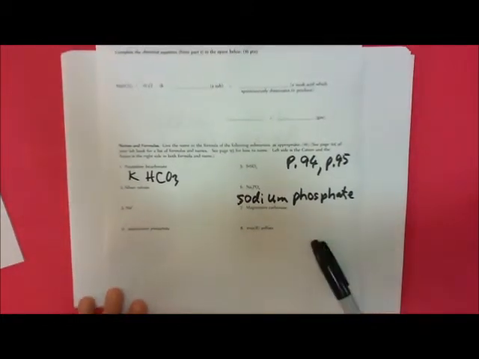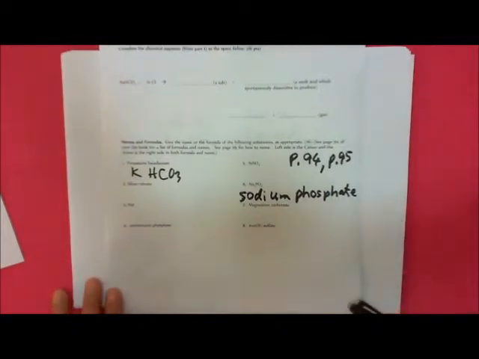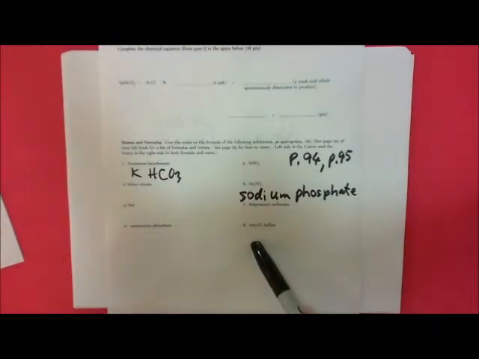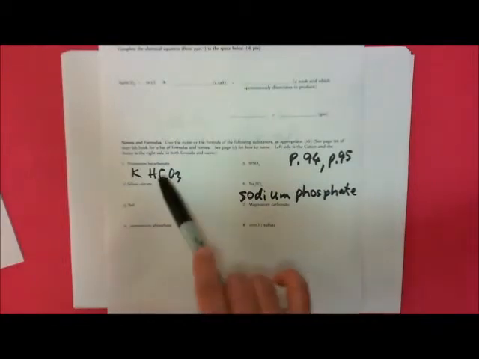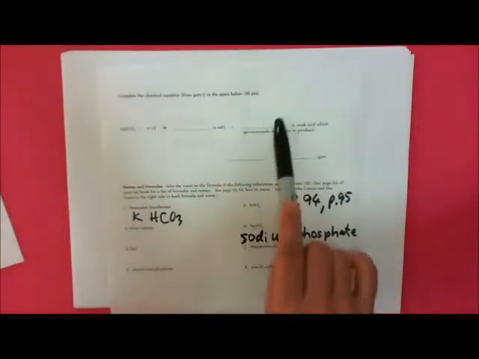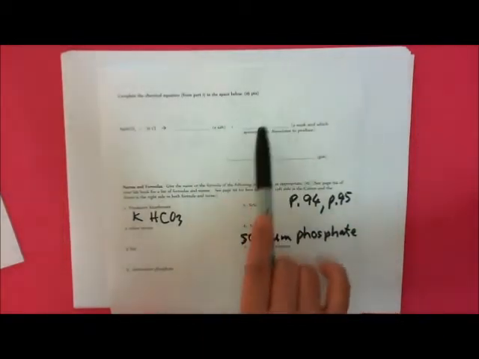The number of points that everything is worth is listed in those little parentheses. So this entire lab report form is worth 100 points. For instance, this entire section right here is worth 16 points. There are 8 parts to it, so each one of the little 8 parts is 2 points. And then up here, this is 16 points, so each of these little blanks is worth 4 points, and so on.